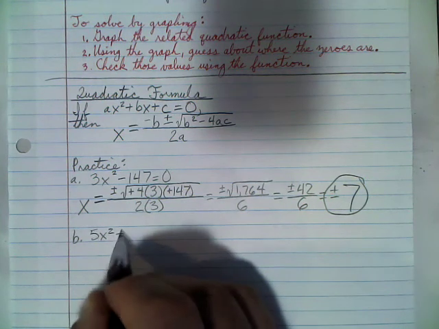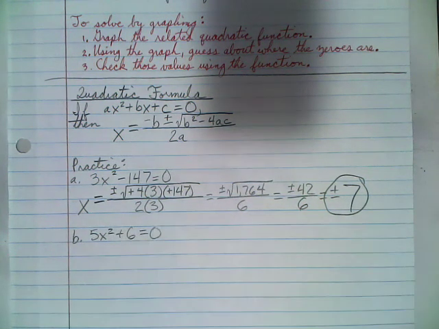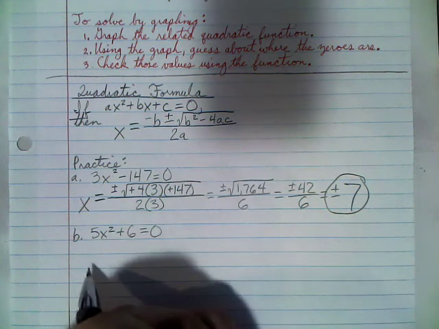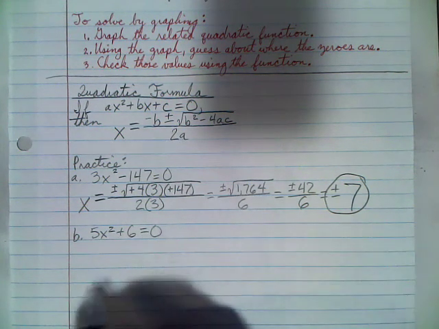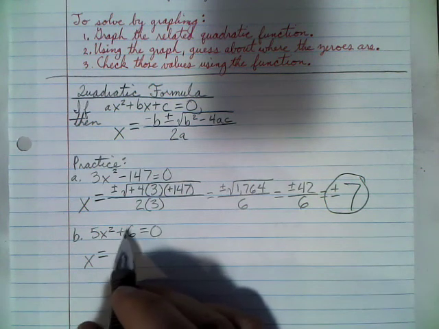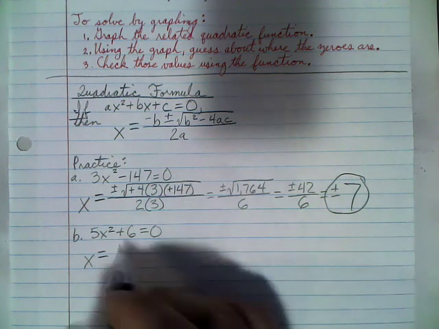B, 5x squared plus 6 equals 0. So remember, last time we got no real solution here. So let's see what happens this time. So if that is in standard form, which it is, x equals a negative b, but b is 0. So we're going to leave that off.